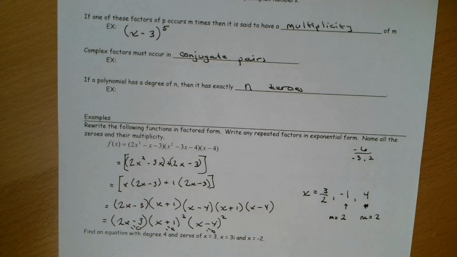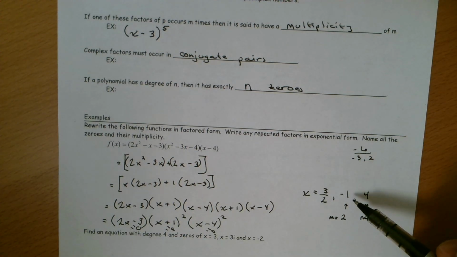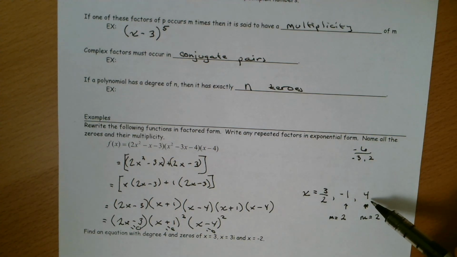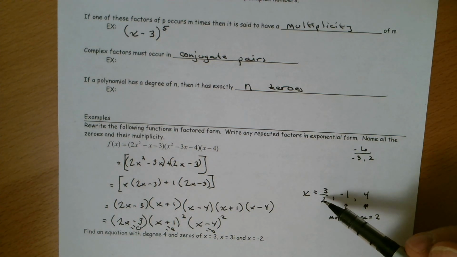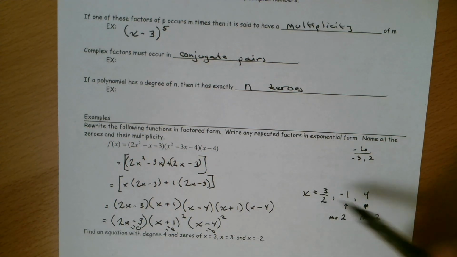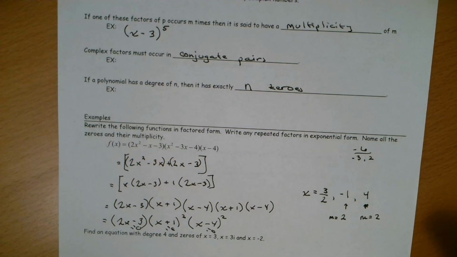If you remember back to Algebra 2, that means that your graph is going to bounce off the x-axis at these 2 values. It is going to cross the x-axis at this value. So just fun facts, but notice the multiplicity there. We'll talk about more later.